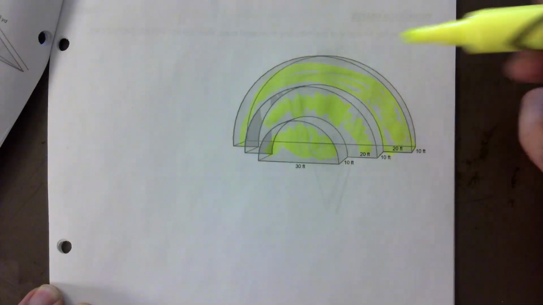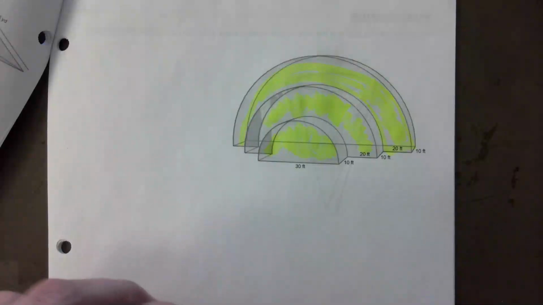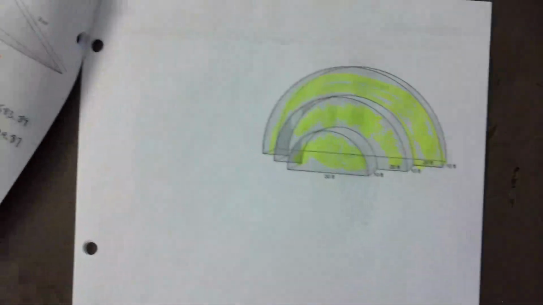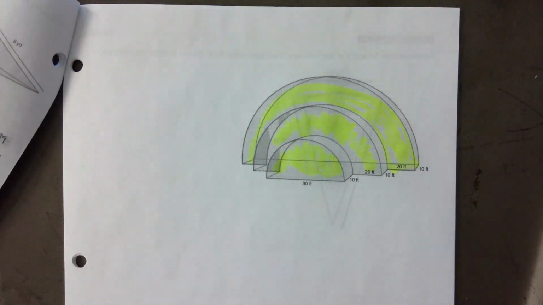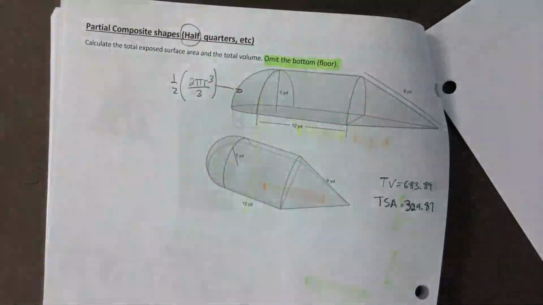I'll let you do it, and then just look at the key. The key is posted. And I may take some time tomorrow to do this one live, but I want you to try that first, okay? Keep asking me for help if you need, okay?